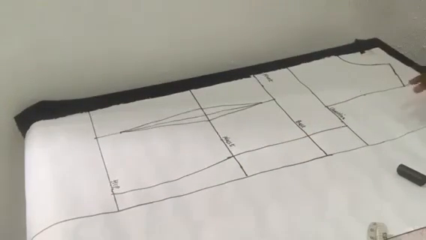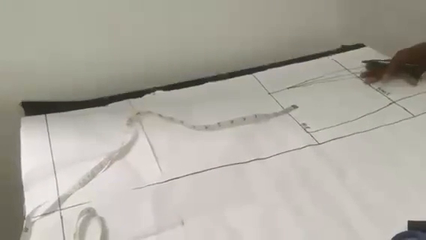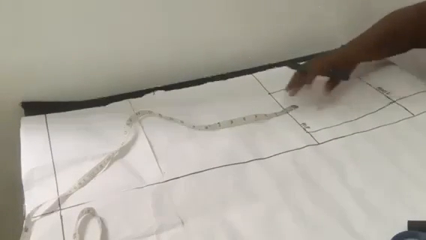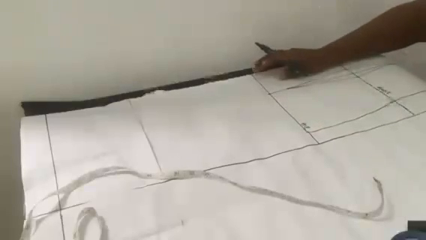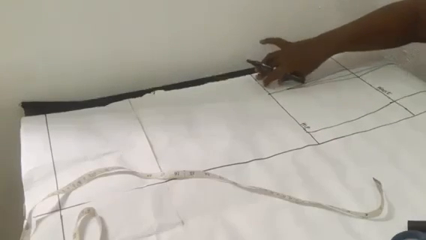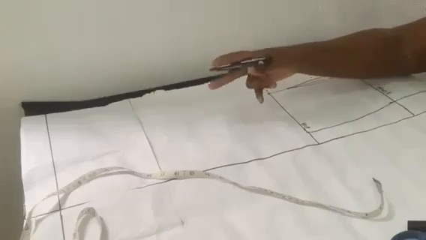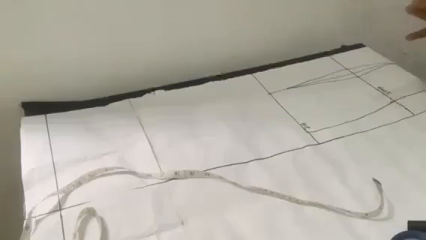So after doing that, now we are moving to the down part. Whatever you have on your hip region, you're going to be subtracting 1 inch or 1.5 inch. And why are we doing so?